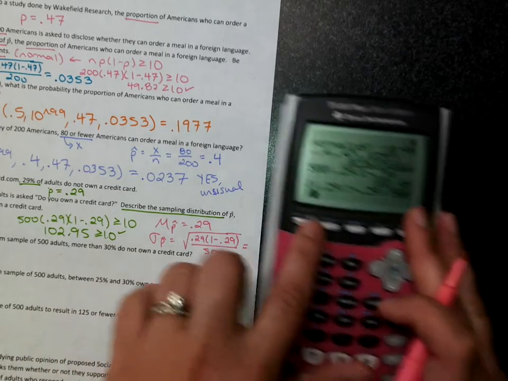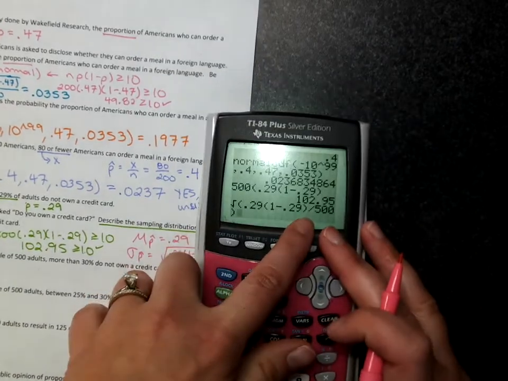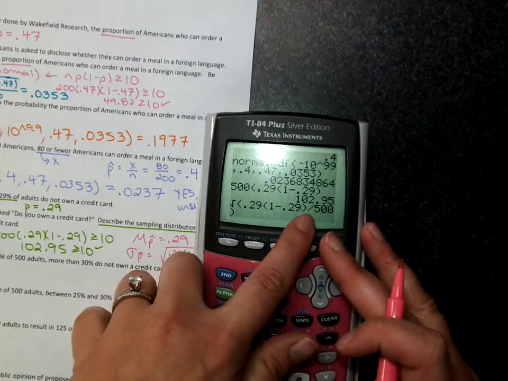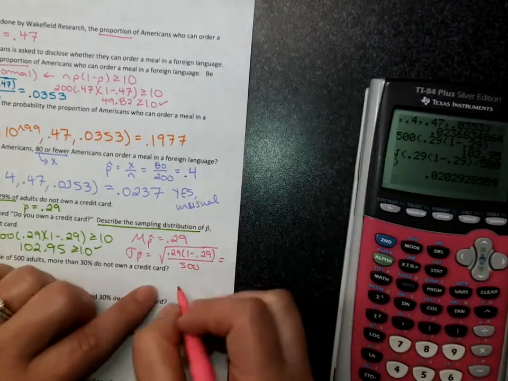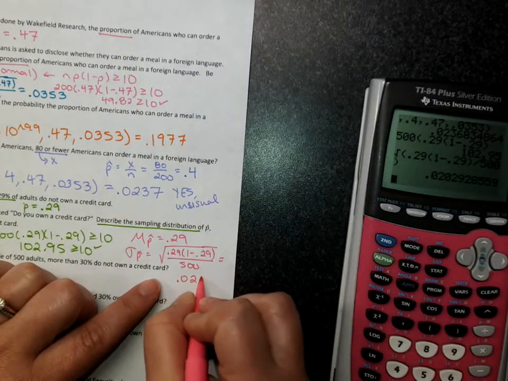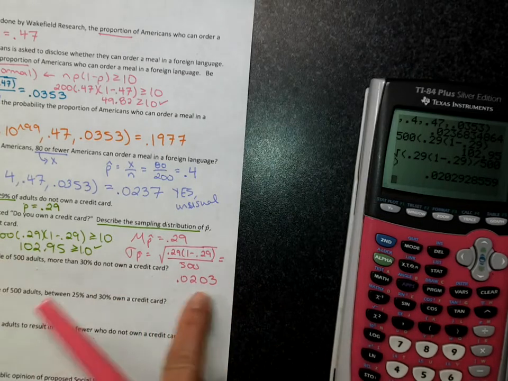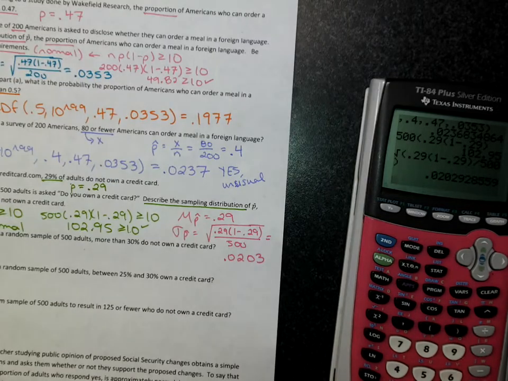Again, on the older calculators, make sure to close that parenthesis right there. You get to do so in the new calculators as well. And then there's our result. So our spread is 0.0203. So we're going to use that spread to answer these questions.